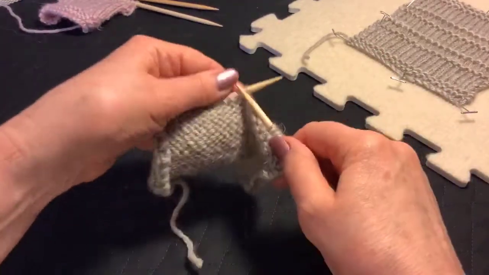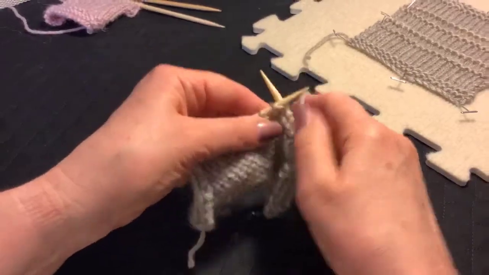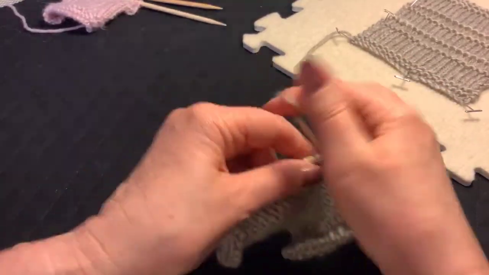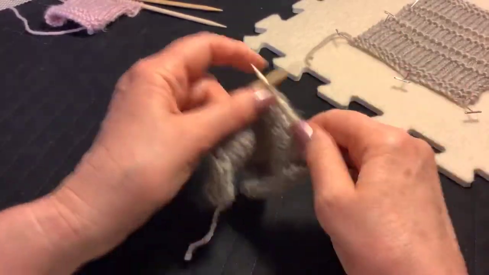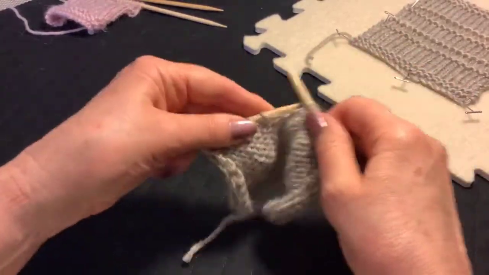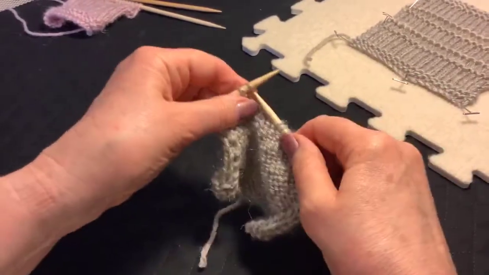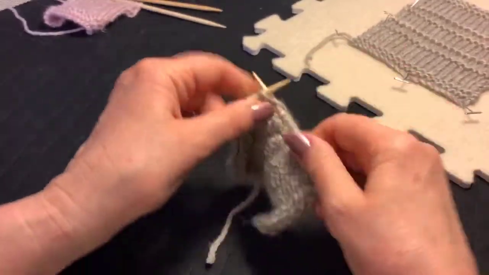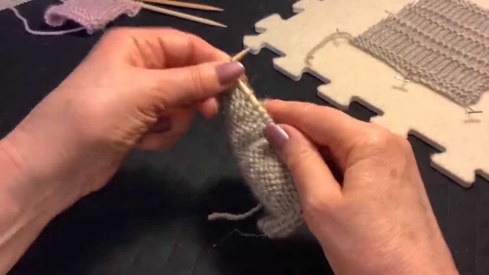Okay. I really love these techniques. It's such a simple way of putting some decorative features in. It's also a way of lengthening the garment too, if you need to. And you're not disrupting the number of stitches. You're not increasing, you're not doing anything like that, so you don't have to think about that.